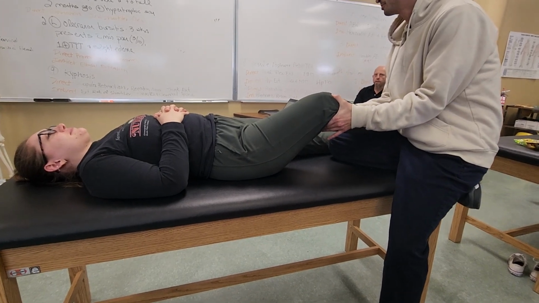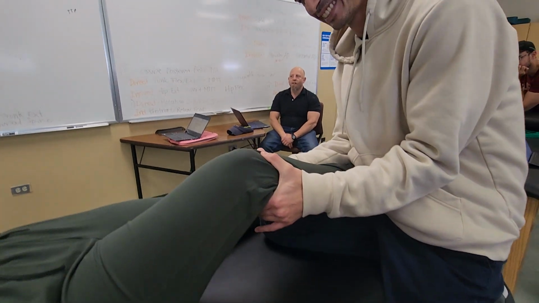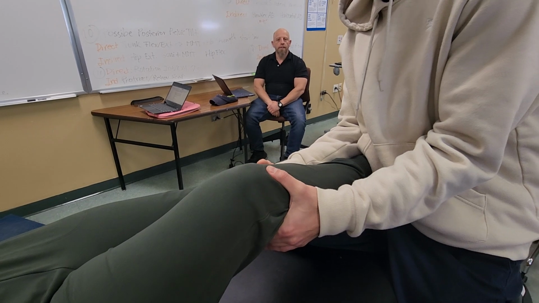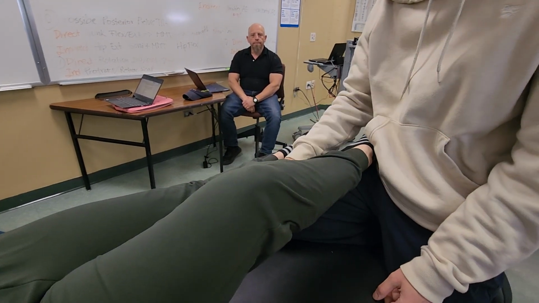So this is the Lachman. Or Lackman if you're from Brooklyn. Same thing almost. She's in 20 to 30 degrees of knee flexion. And then we just do a quick thrust upwards. She's also in slight external rotation here at the tibia.